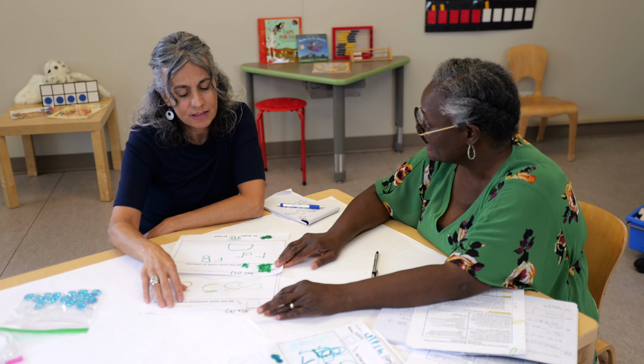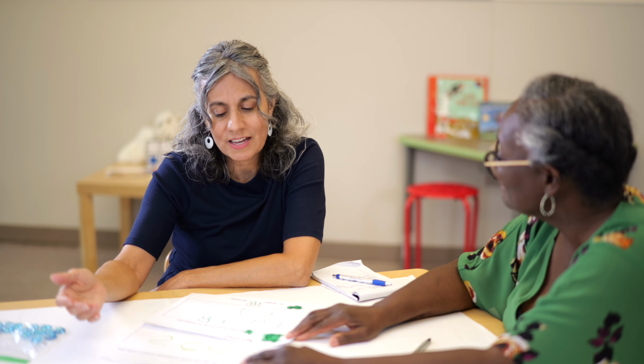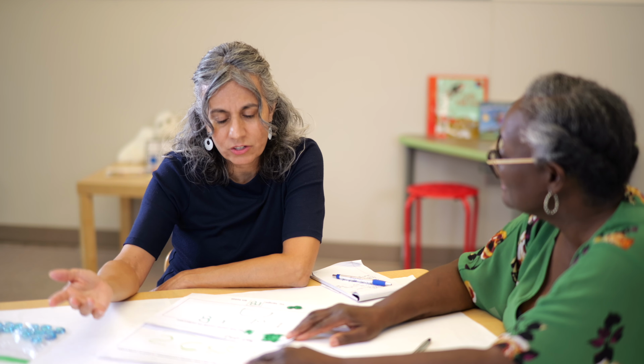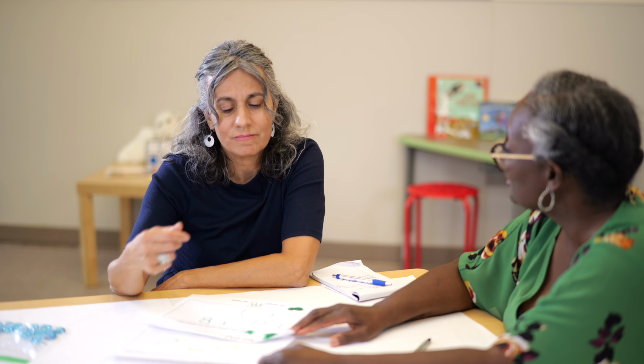I guess this is what I'm learning from my conversations with you: just because they can count higher doesn't mean they really understand what the quantities mean, right? And that's the power of counting collections. It gives us all this information and gives children the opportunity to connect the rote counting with specific objects, and then to think about how do I show that if I have to put the objects away, how can I show what I counted?